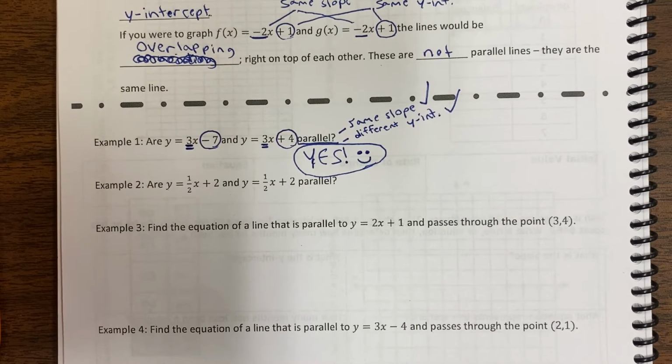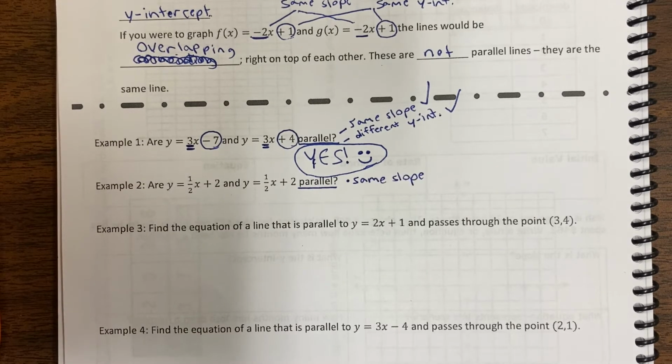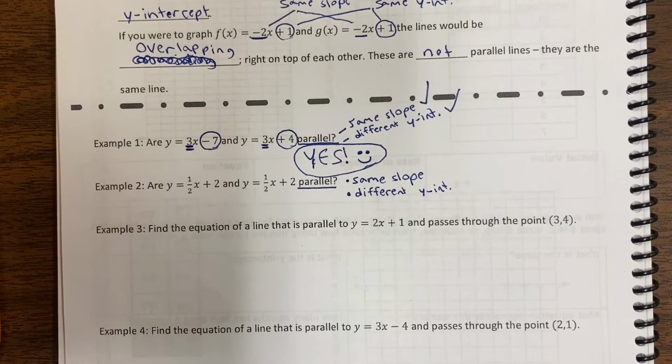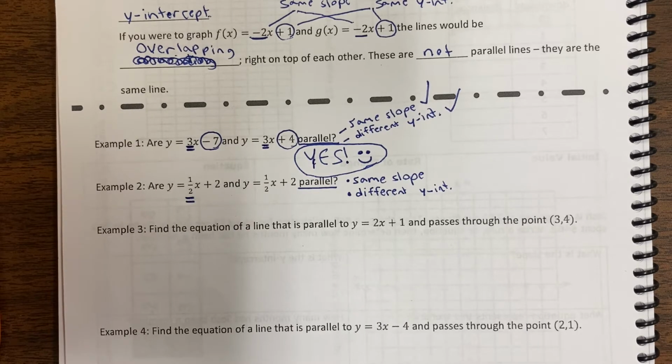Now we have example 2. Are y equals 1/2 of x plus 2 and y equals 1/2 of x plus 2 parallel? So remember, to be parallel, we need the same slope and different y-intercepts. The slope I see over here is 1/2, which is the same slope over here.